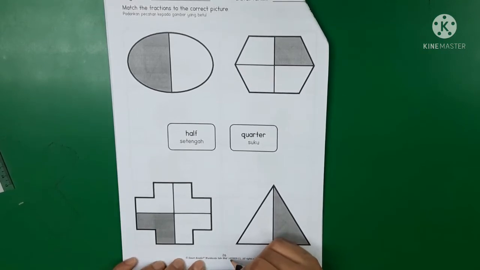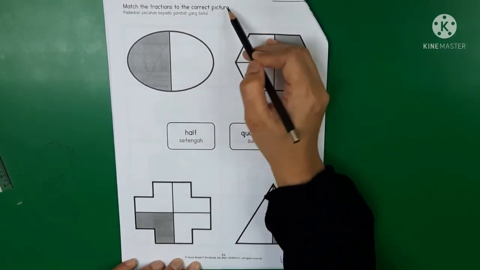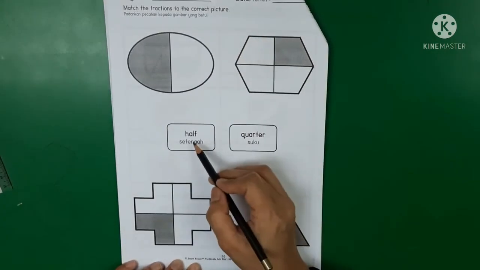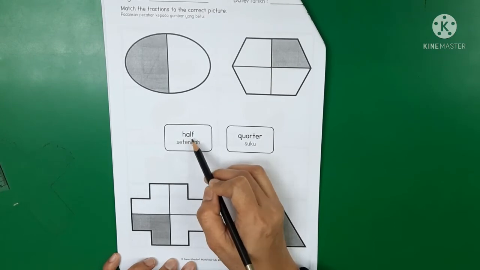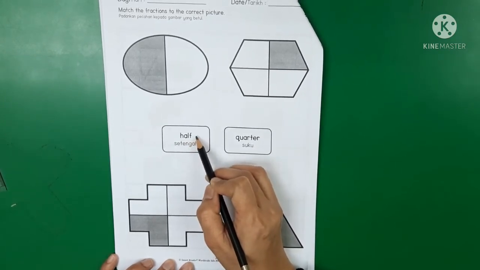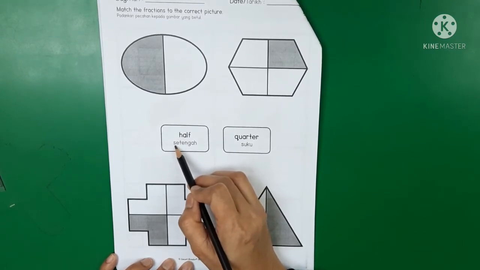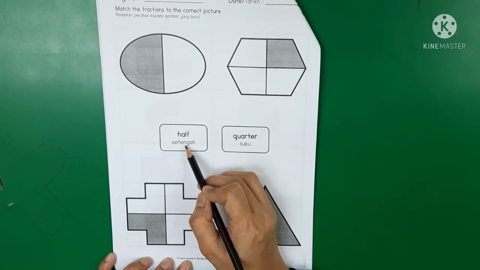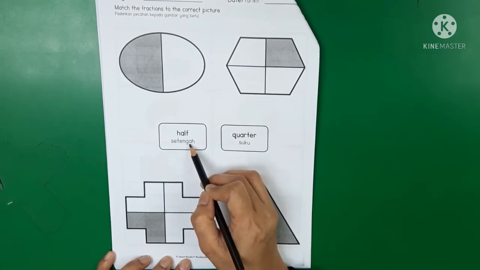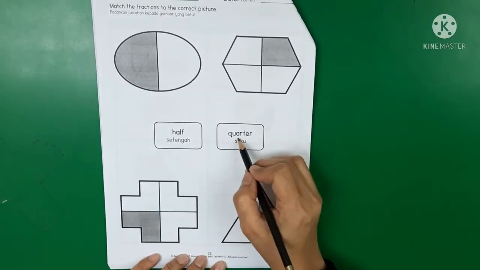Turn to page 26. Match the fractions to the correct picture. Can you spell this for me? H-A-L-F. Half. In Bahasa Malaysia, S-E-T-E-N-G-A-H. Setengah. Okay. What about this?